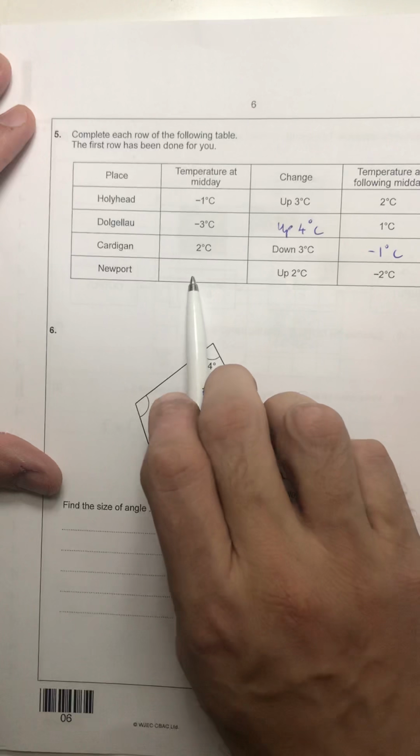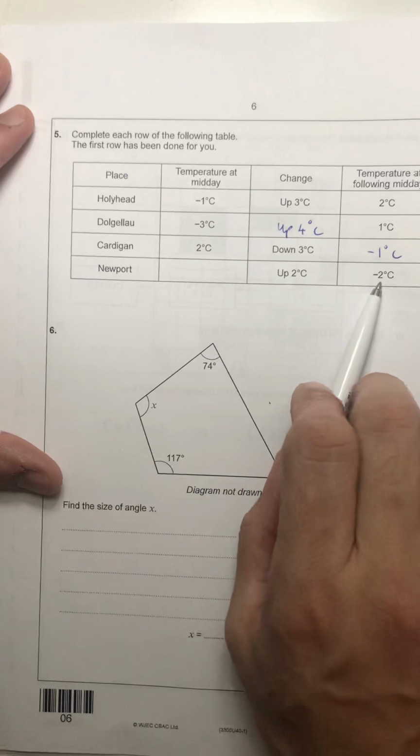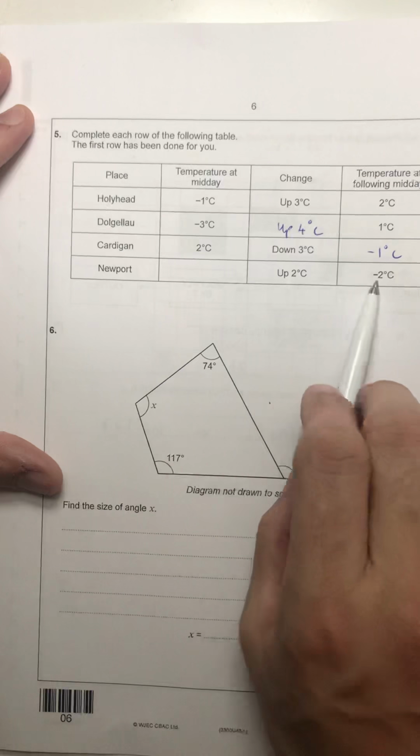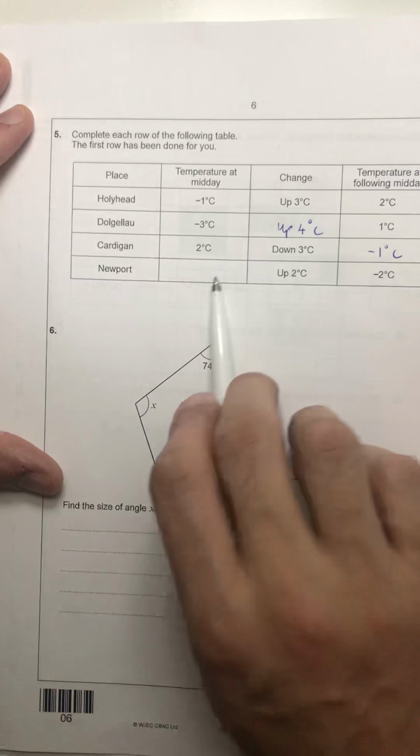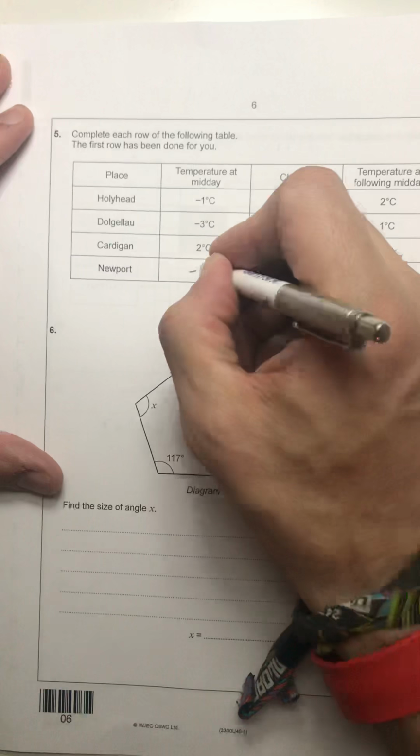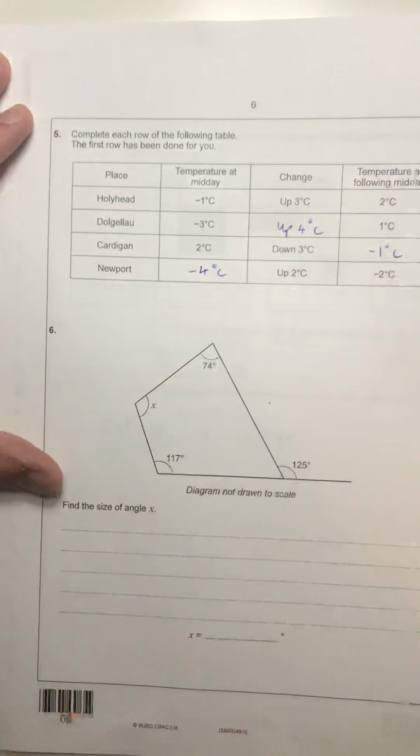Okay, if you've got a temperature here and it goes up 2 degrees and then you end up being at -2, if you sort of think backwards, if you're on -2 and then you go down 2 degrees, you should start with -4 degrees C.